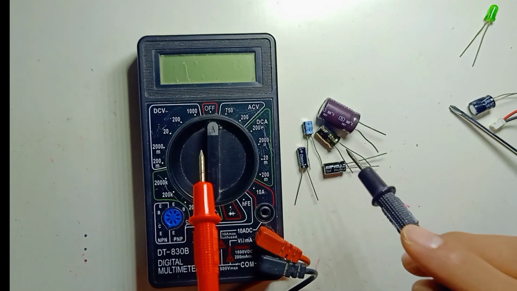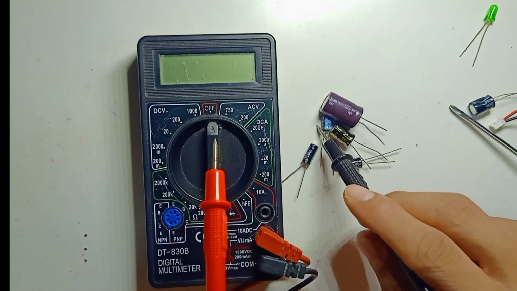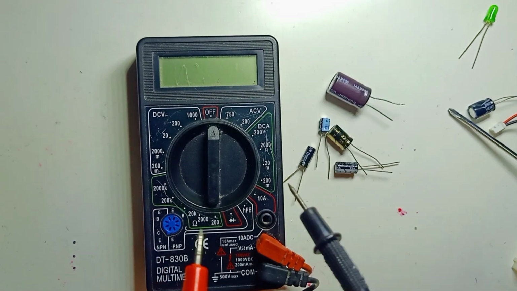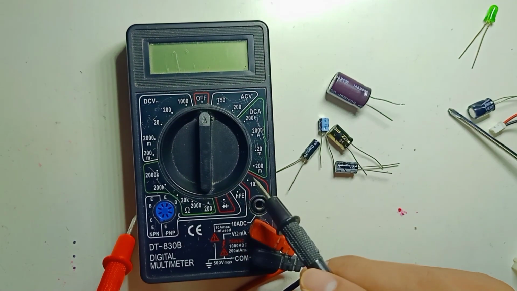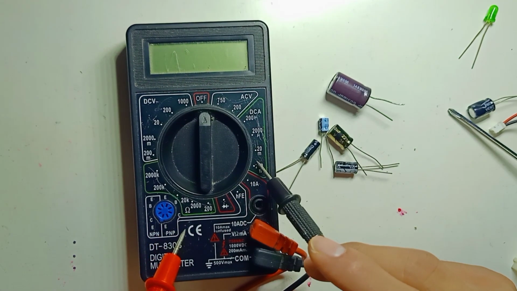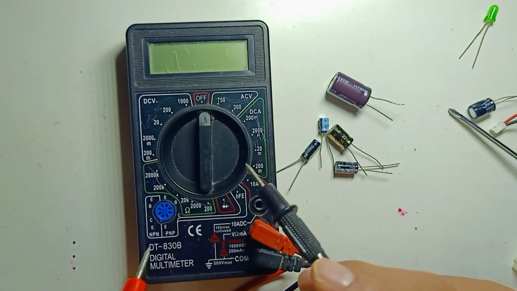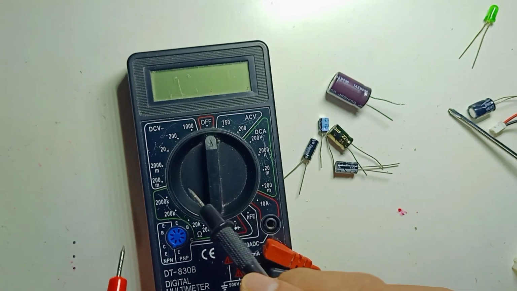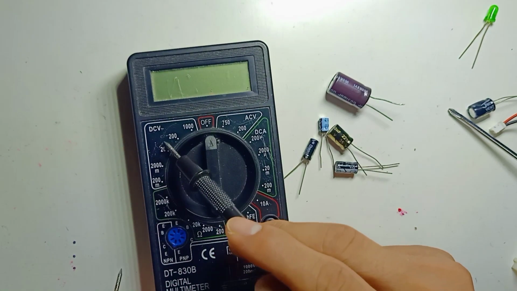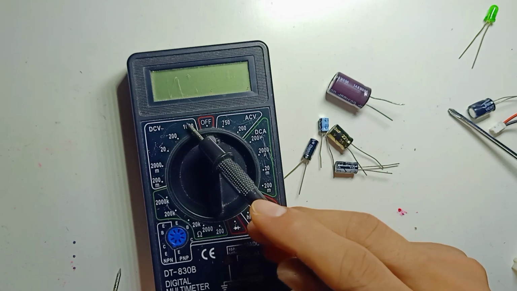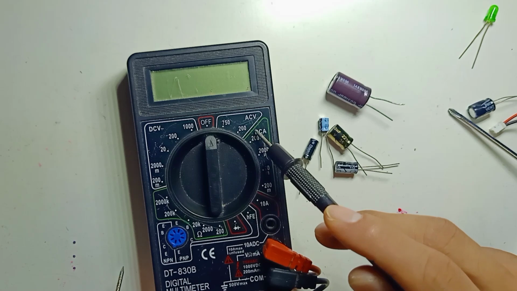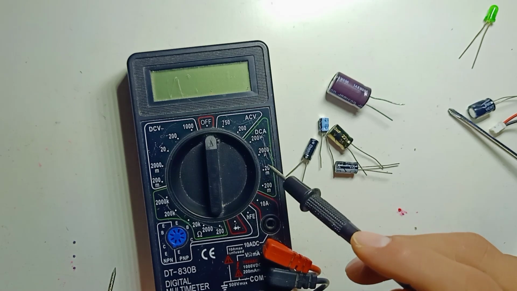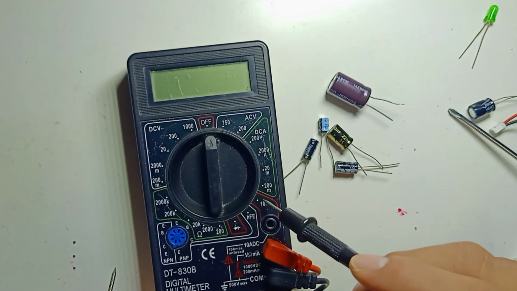So this is what we call an electrolytic capacitor, and this topic is to test the capacitor. For my multimeter, I need to check whether it can check capacitors or not. Around here, this area is for testing DC voltage, this area is for AC voltage, this area is for DC ampere, and this also for DC 10 ampere.